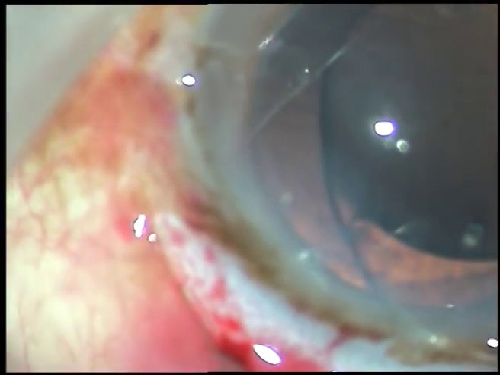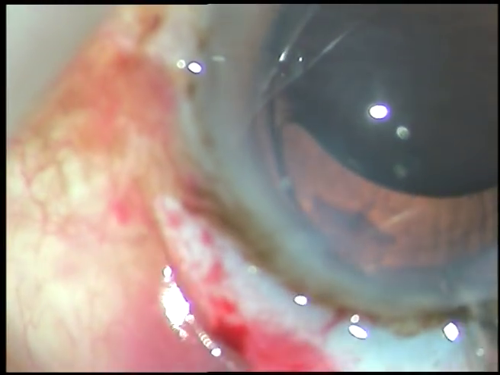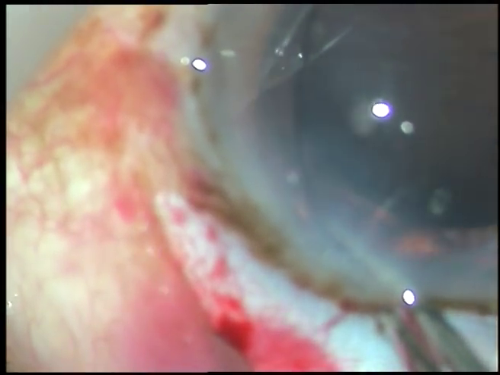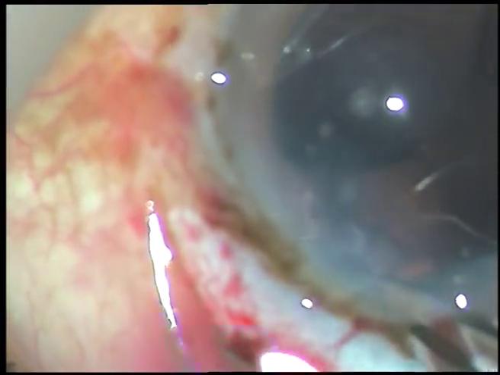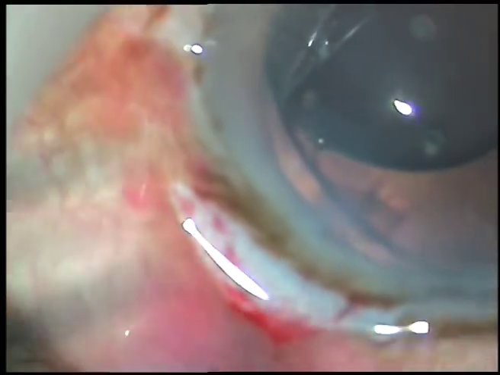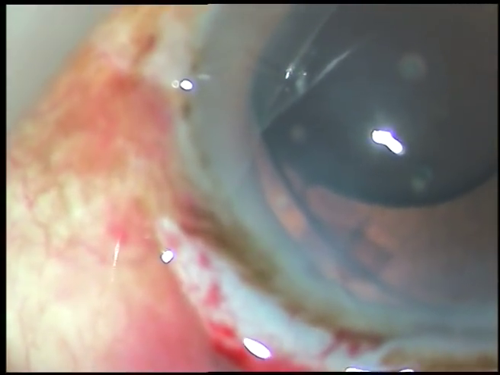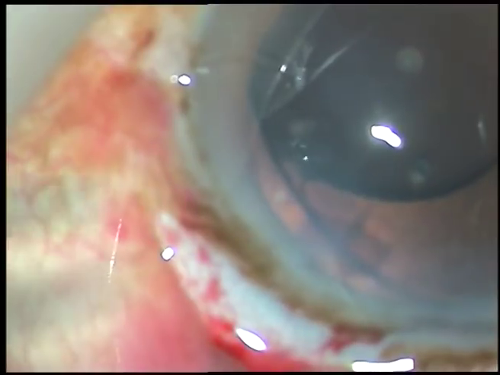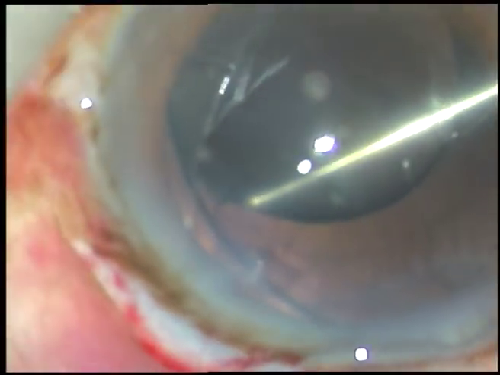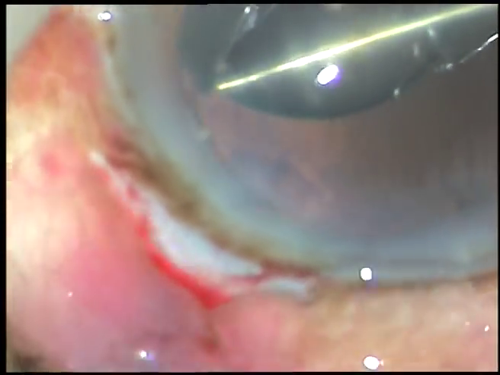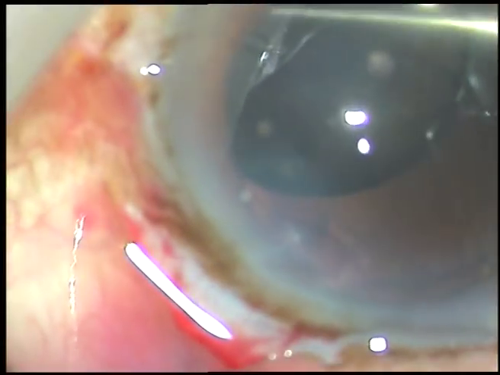The size of the rhexis was about 5.5mm, and this 6mm optic size will sit over the anterior capsular rim very well. Here the trailing haptic was not going into the sulcus, so I go through the side port with the Sinskey hook and dial it in the sulcus.